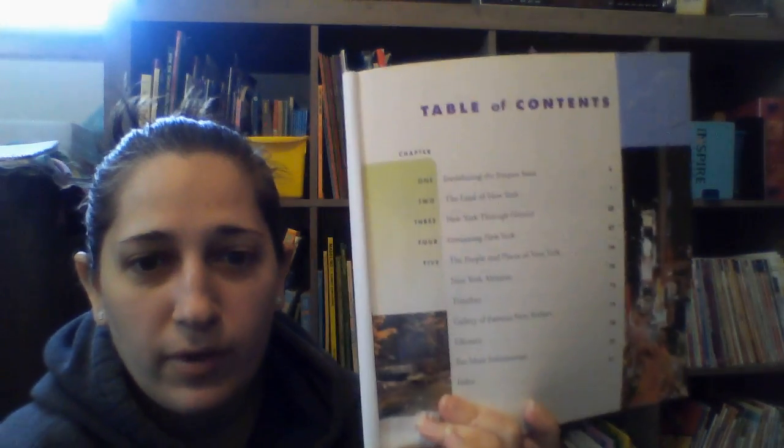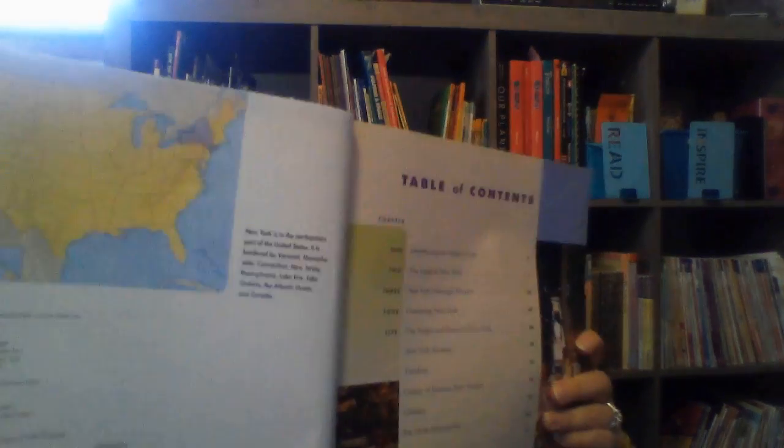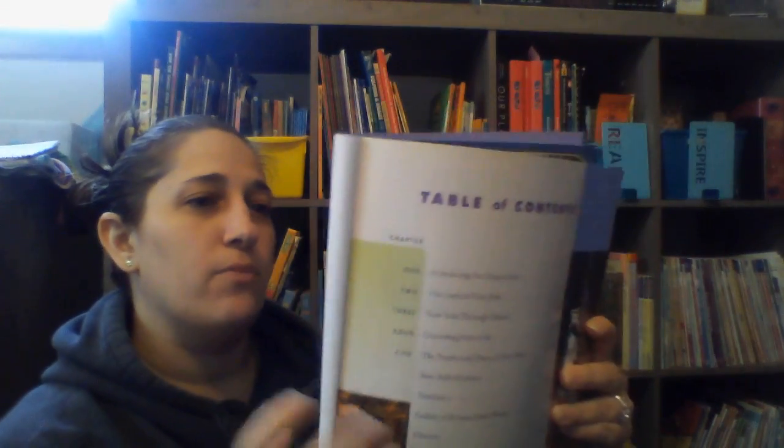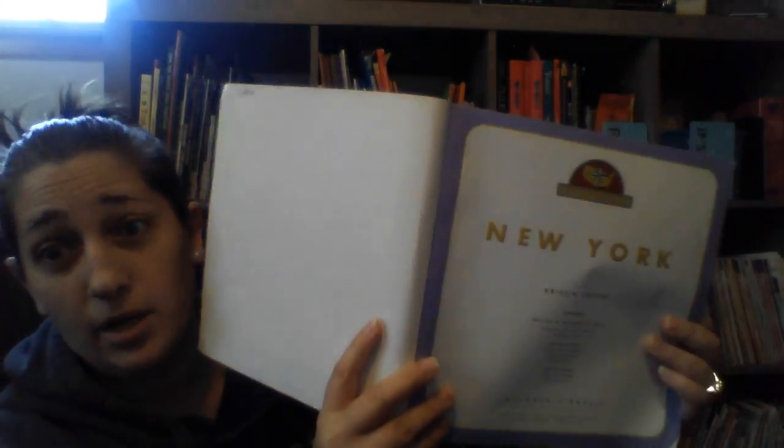Another text feature, one that's very common in books, is your table of contents. Now, this is a book about New York, which is the state that you live in, okay? So, right when you open the book up, well, you have this page first, which is another text feature.